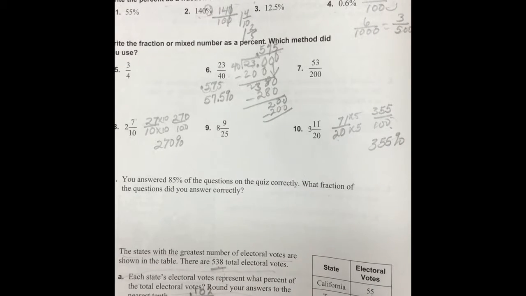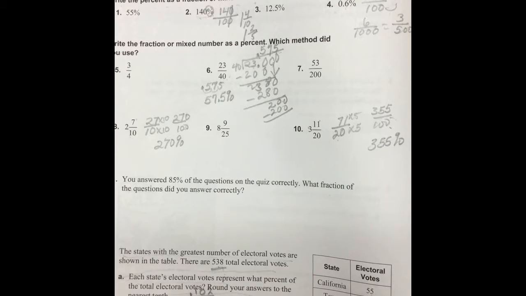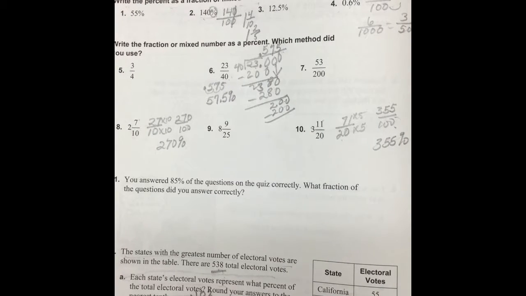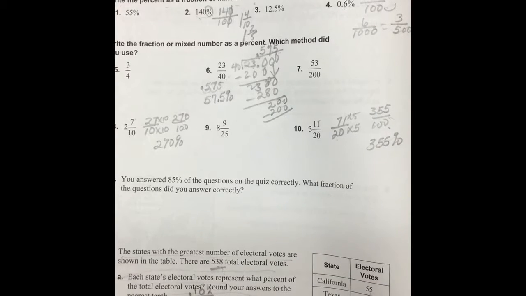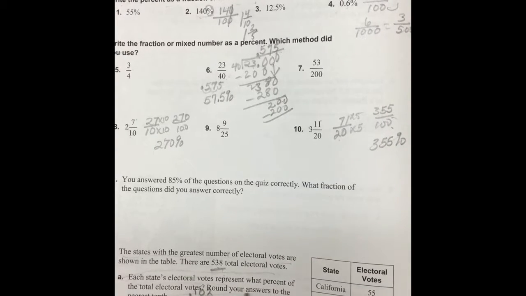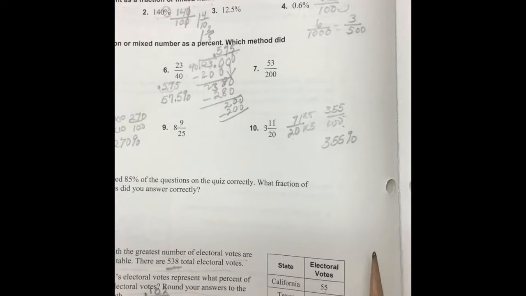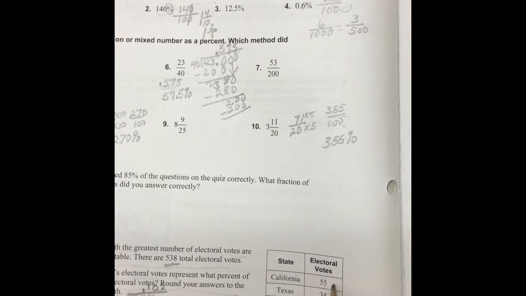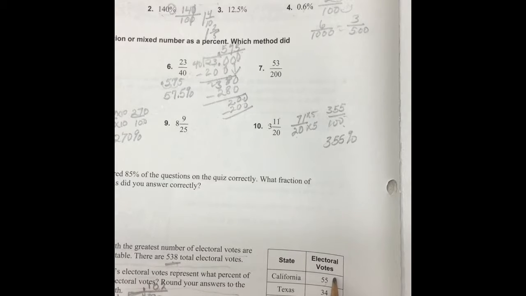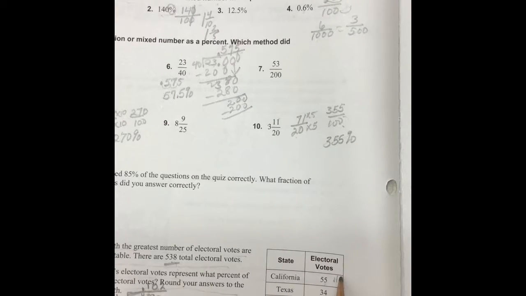So that's 10. Subtract. That's 10. That's 9. That's 1. 1, 2, 4. Add another 0. Now it asks us to round to the nearest tenth, so we can stop here. So this one is 10.2.